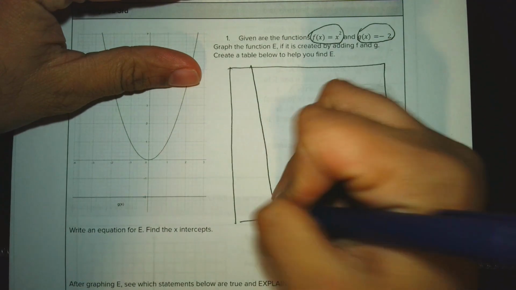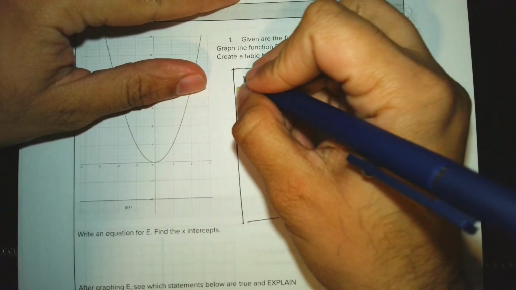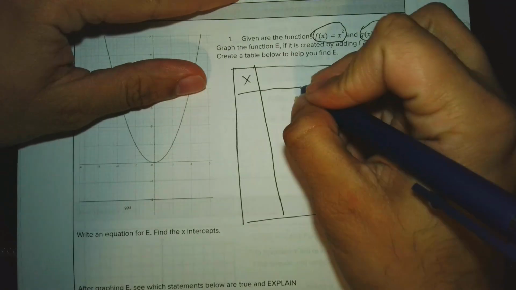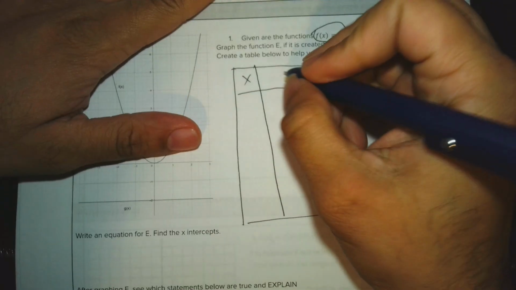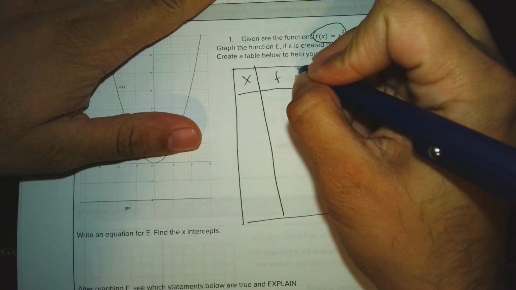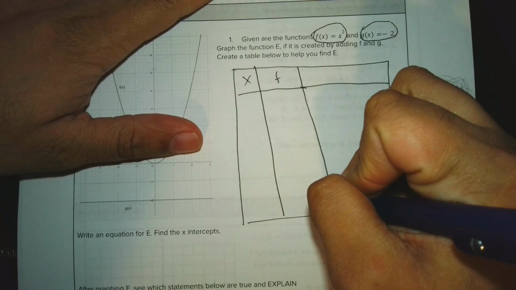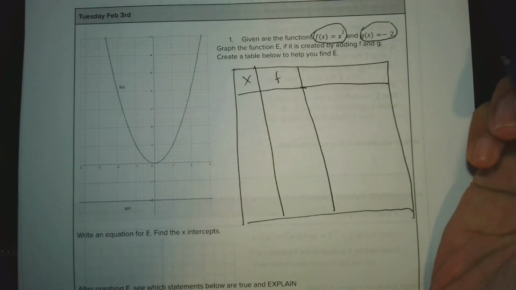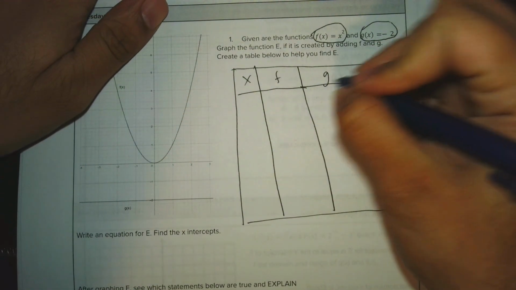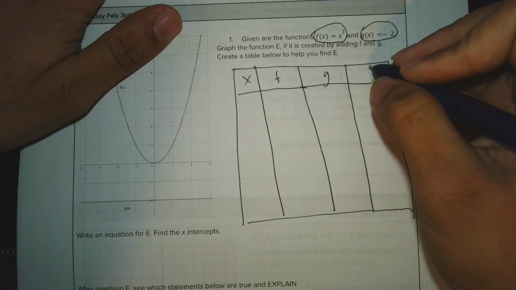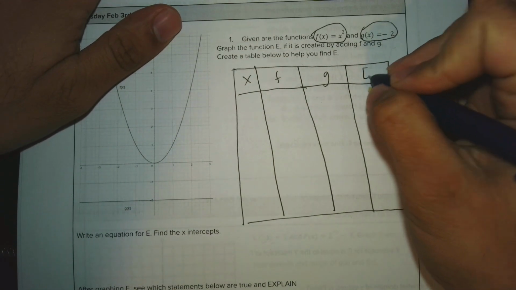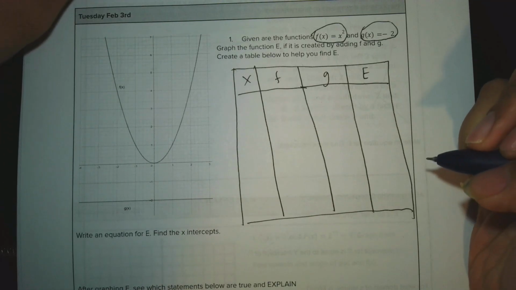So one row in your table, just give that space for x itself. That spot is for x values. The second row, I'm gonna put the y values for the first function, which is f. The third row would be for g, and then the fourth row would be for the new function e.